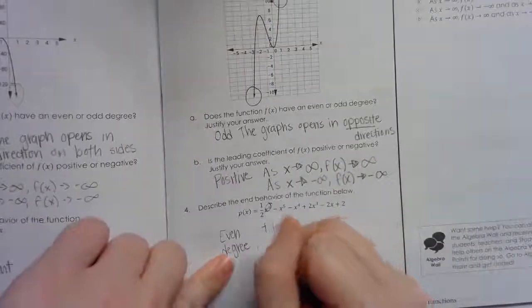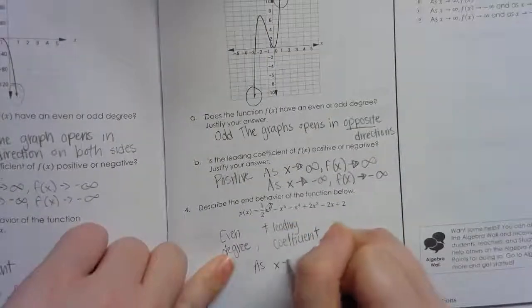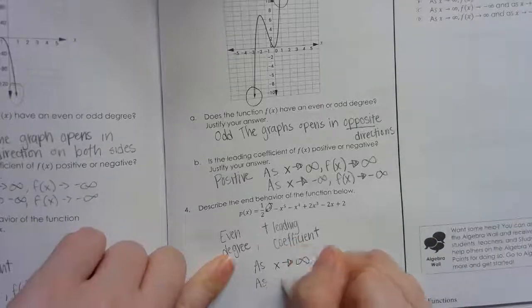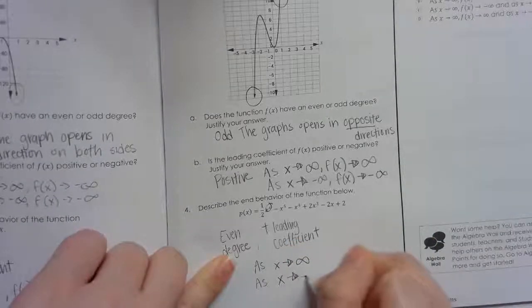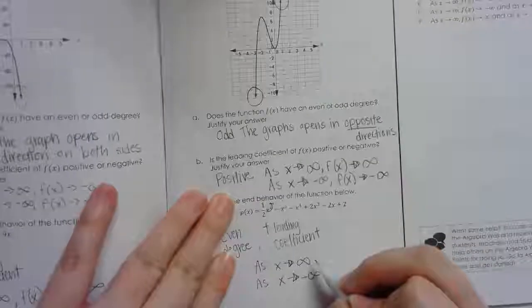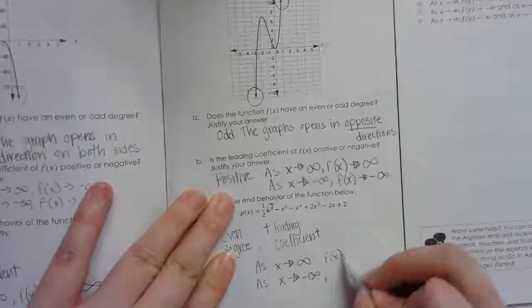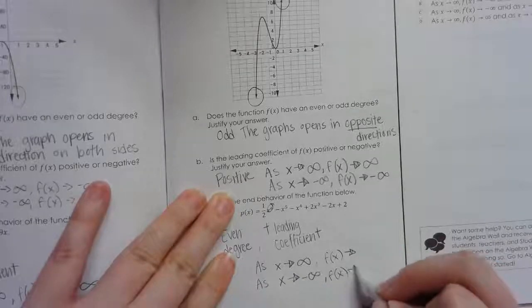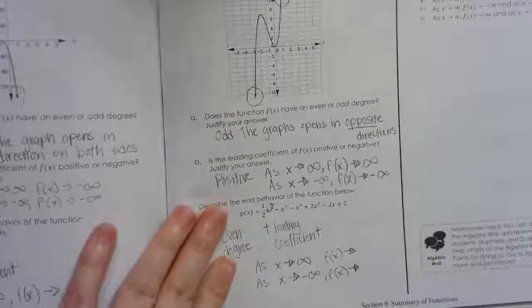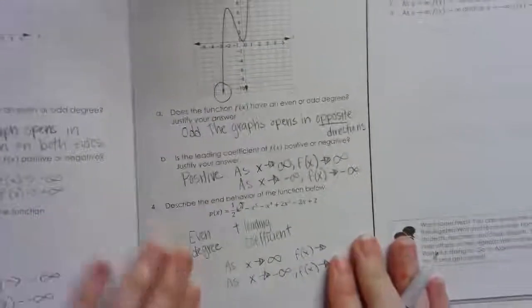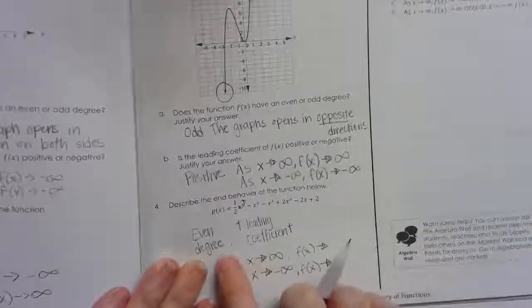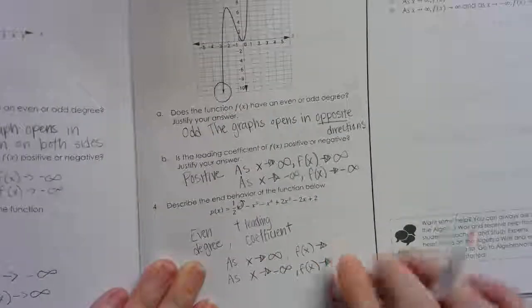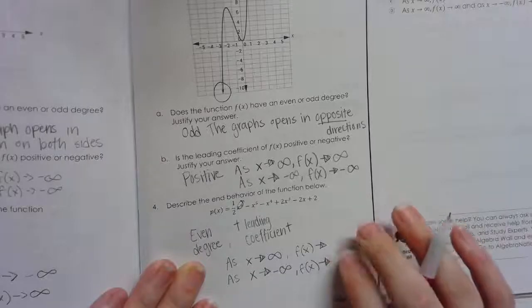Okay, so let's go ahead and set this up. So as x approaches infinity, and then as x approaches negative infinity, I'm looking at each one of these. I'm going to set these up and then we can chat about making sense, trying to not rely on the table as much because we do have to kind of reason through these. So it's even degree, so we know that they're going the same direction. This is either infinity, infinity, or negative infinity, negative infinity.